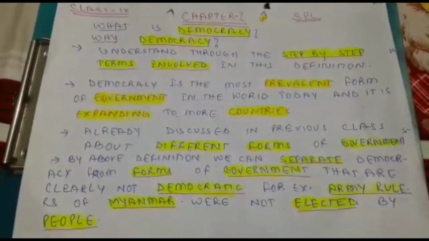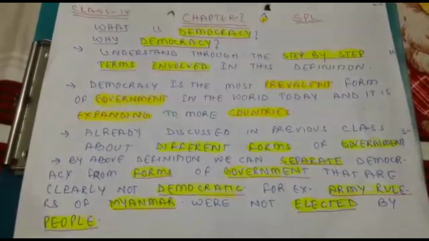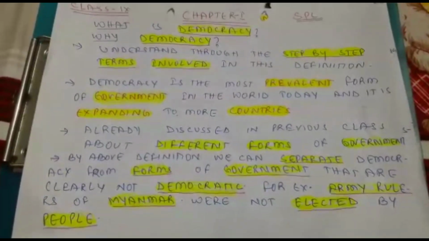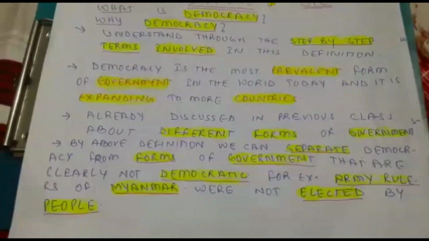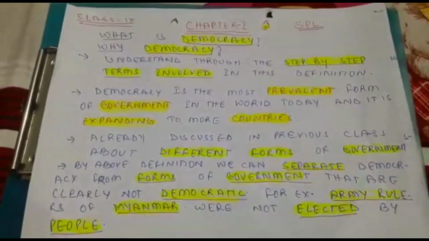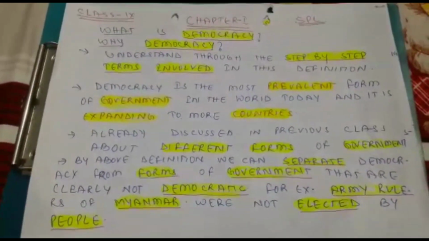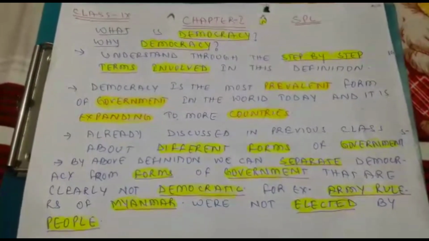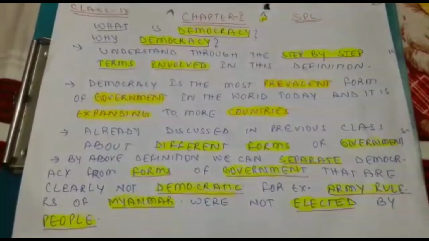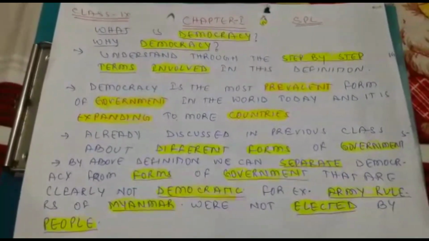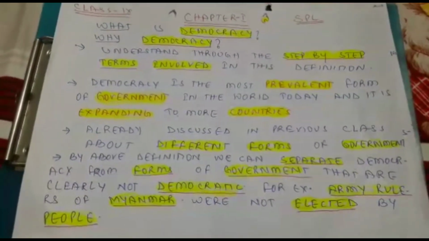First of all, I would like to welcome you all to class 9, and it's our honor that we are again together face to face through online classes. We are going to start our new chapter, chapter 1, what is democracy. By the name only you must be understanding it is the chapter of our first book, that is civics. So what is democracy? Why democracy? This is the name of our first chapter.